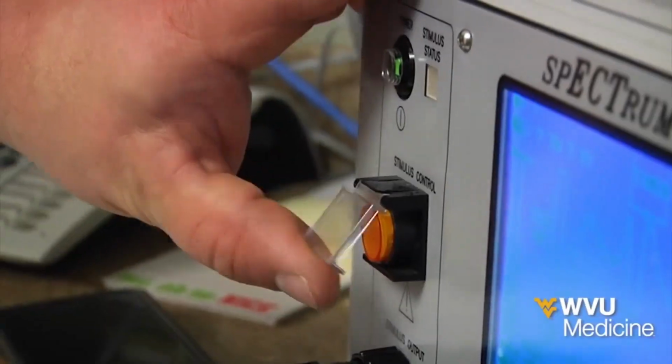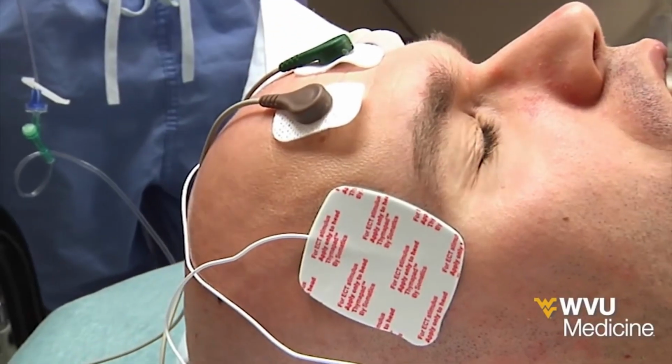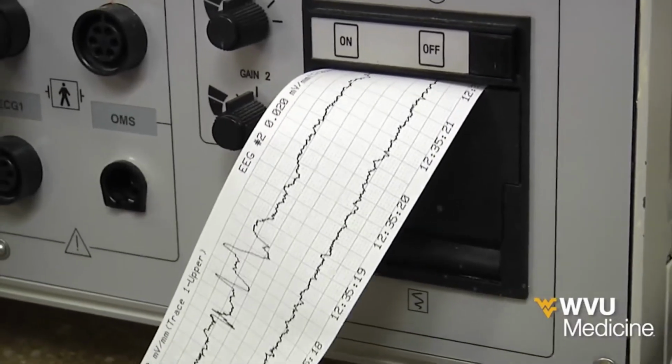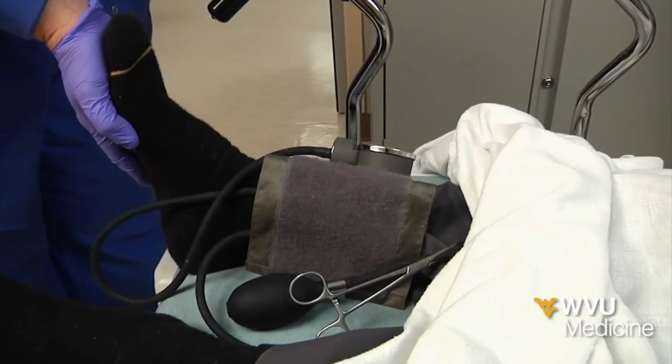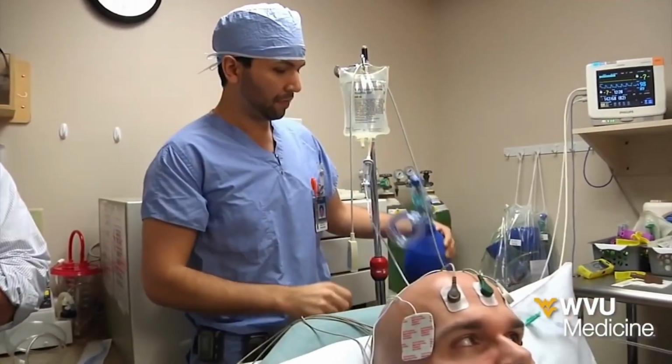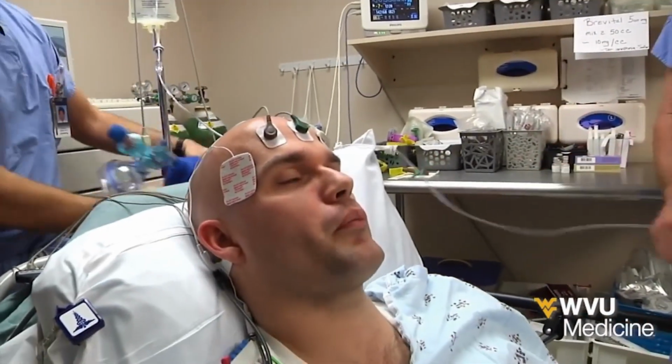An electrical current is given to the brain, low enough not to harm the patient, but high enough to trigger a seizure. The treatment team can even touch the patient. The thing that concerns patients the most is that they know that they will be having a seizure. They're concerned about what may be happening while they're either asleep or while they're having that seizure.